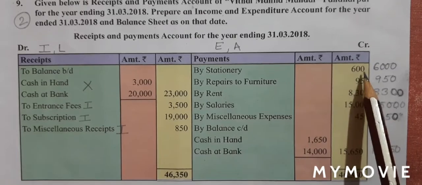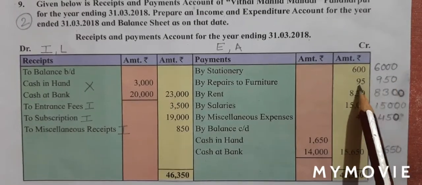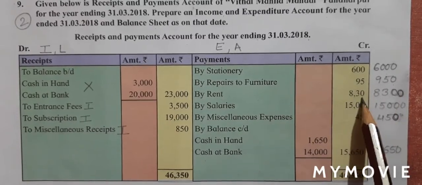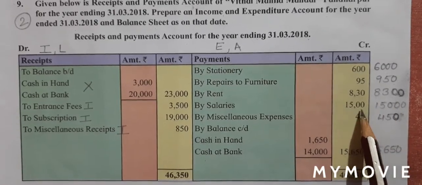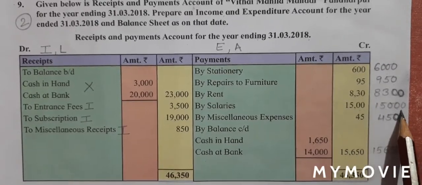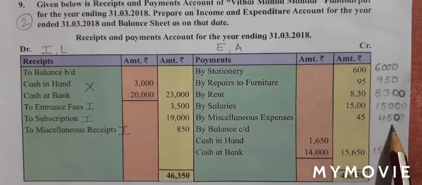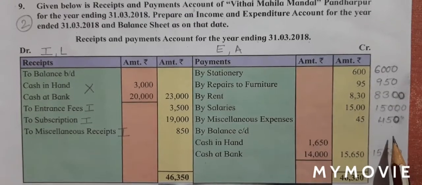So there is a 0 which is missing. So 600 is 6,000. 95 is 950. 830 is 8,300. 1,500 is 15,000. And 45 is 450. Requesting you to kindly make your changes in your textbook.